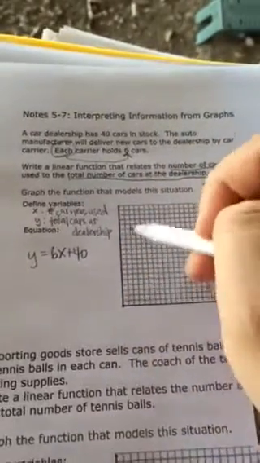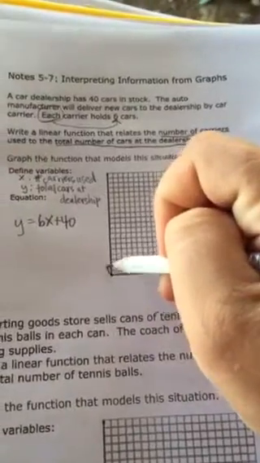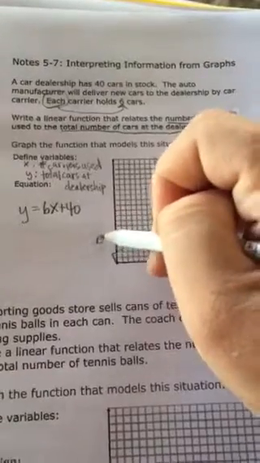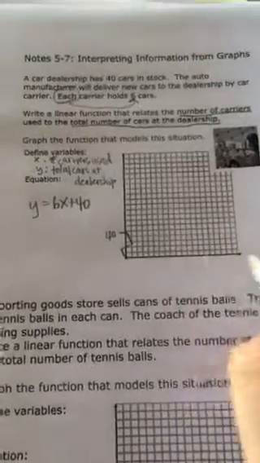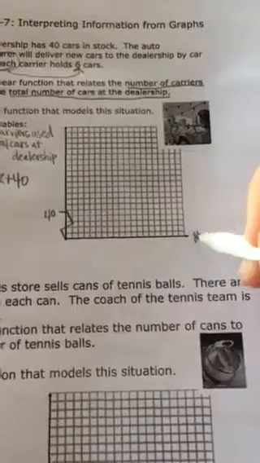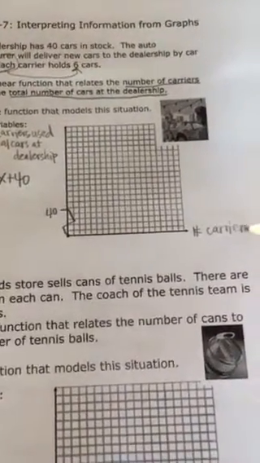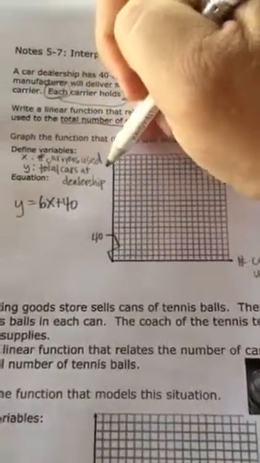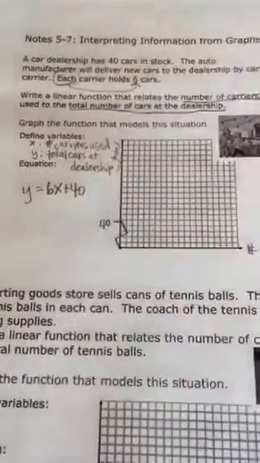Now, as you can see, 40 would be a huge number to put on here in the graph, so I can do what's called a break in the graph, where I'm going to break some of that off, and then I'm going to let the 40 start right here. And then after that, I can just count by ones all the way up. And on my x-axis, I'm going to count by ones as well. So my x-axis is the number of carriers used. And then the y-axis is the total cars. It's kind of hard to write all that in there.